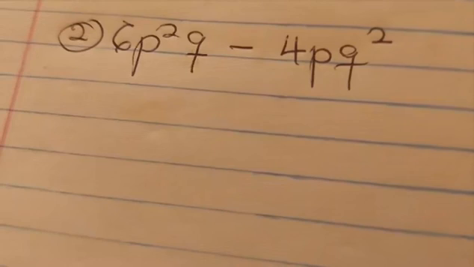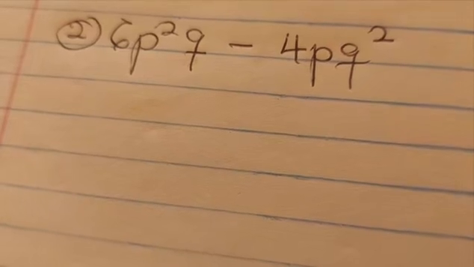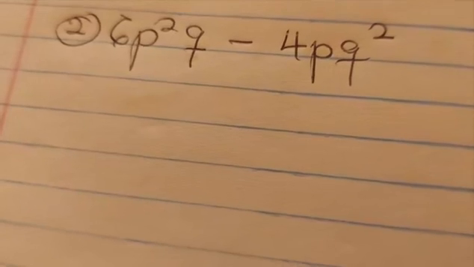Now, for you to be able to produce the common factor, you would have to treat the number part of your terms separately. So for instance, the number parts of these two terms are 6 and 4. Look out for any number or the highest number that can divide 6 and 4 without a remainder. Obviously, it's 2. So 2 is part of the factors of this expression.